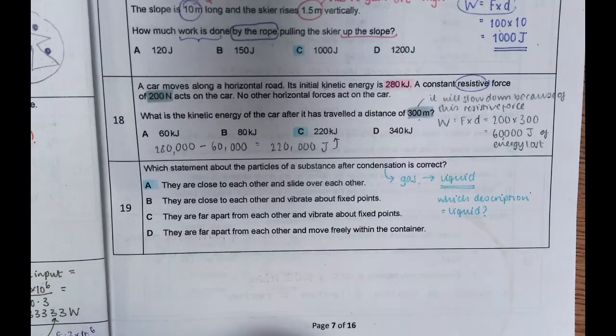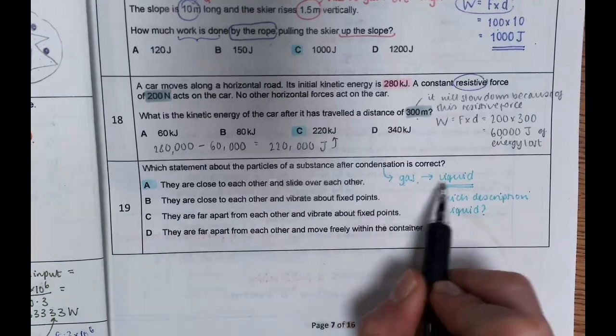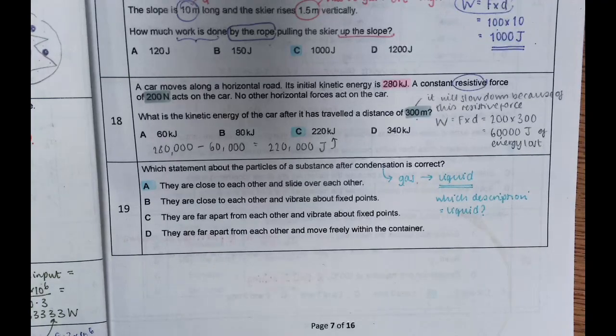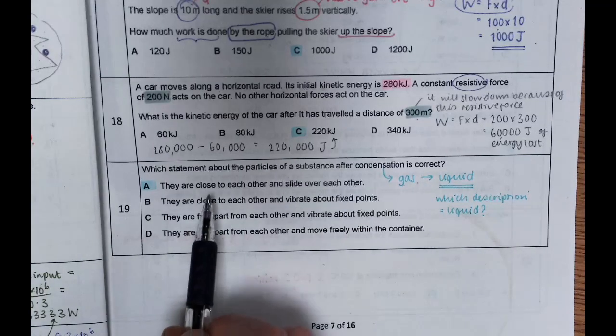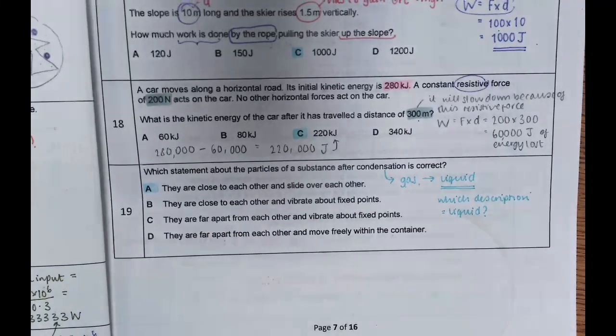In question 19, which statement about the particles of a substance after condensation is correct? Well, first things first, remember that condensation means a gas is turning into a liquid. So you are looking for a statement that correctly describes a liquid. That is just something that you need to remember. The particles are close to each other and they slide over each other, gives you A.